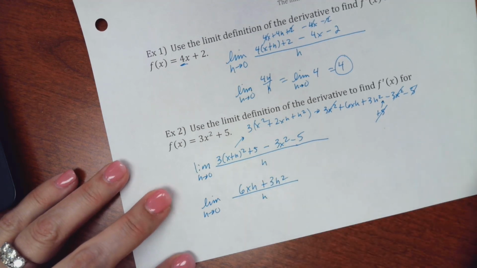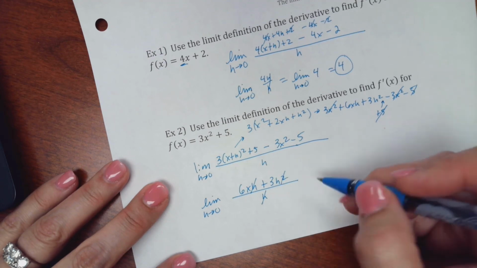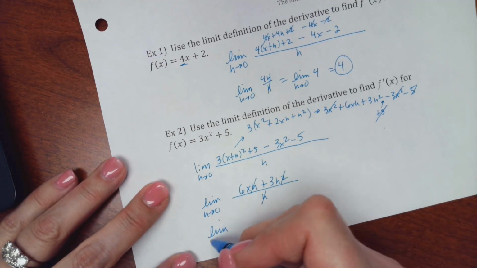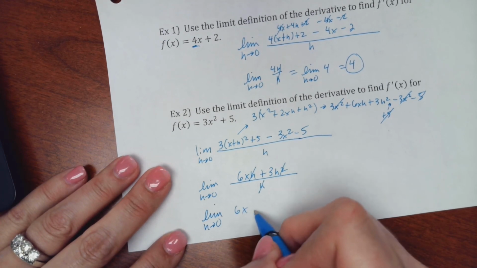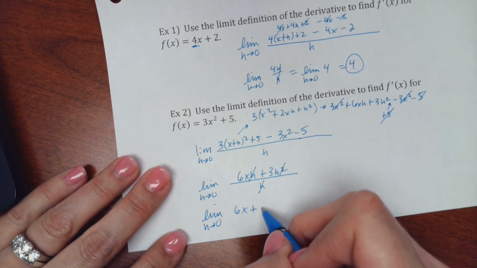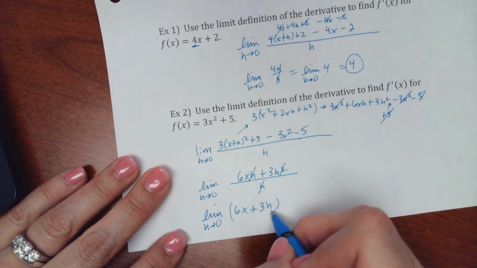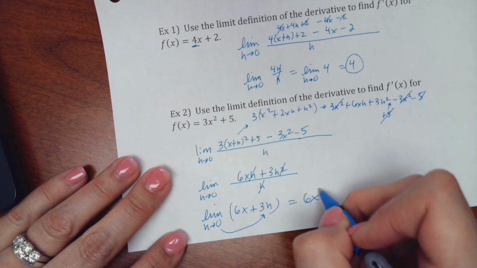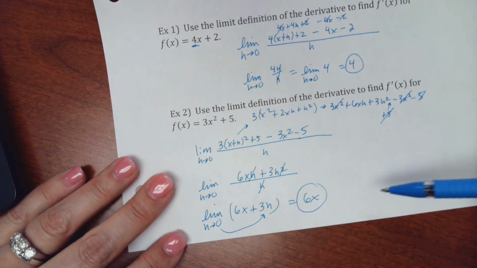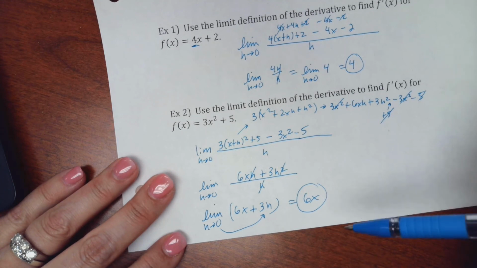So this goes away, that goes away, and one of these h's goes away. So I have my limit as h goes to 0 of 6x plus 3h. Okay, so h goes to 0, plug that in. That means that's gone, and I just have 6x. So you'd have to tell someone the x value, and then you'd plug it in here, and that would be the derivative. That would be the slope at that moment.